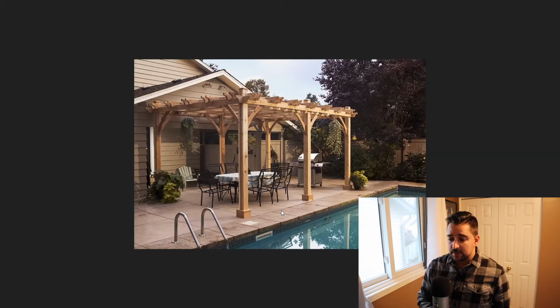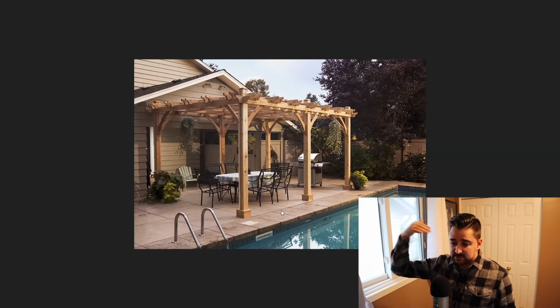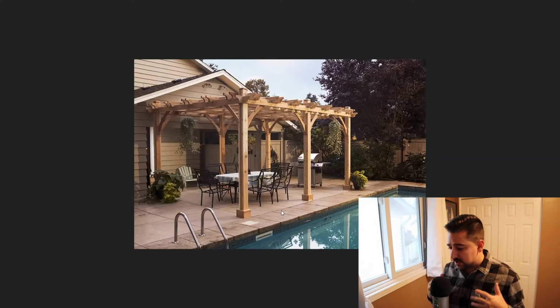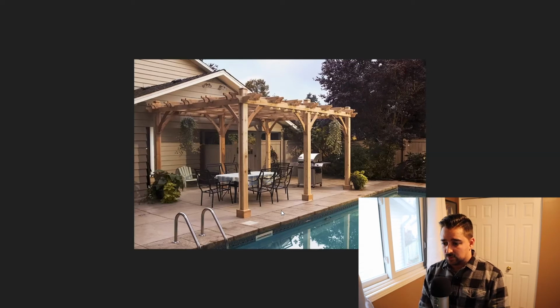So generally you want to make it bigger than the space, as big as possible. You can see they almost brought it to the edge of the pool, which is fantastic because they're maximizing the space that the shade structure is going to cover. Because when the sun is at an angle, it's going to penetrate more of the area, and so you're almost losing space. So the bigger you can go on the pergola, the better.